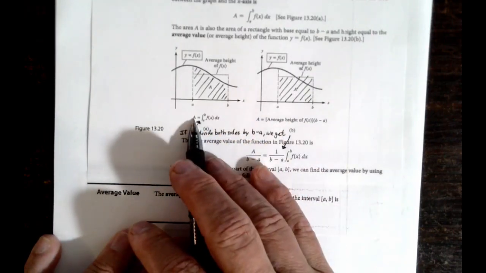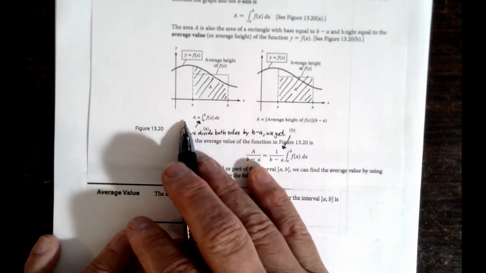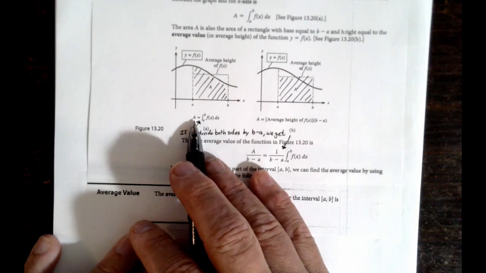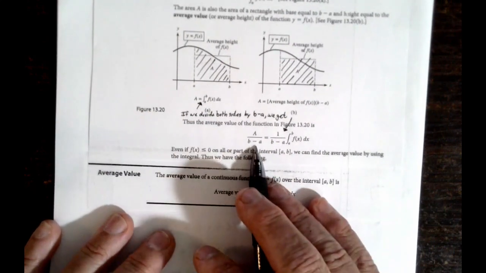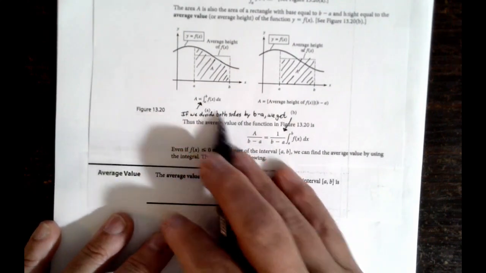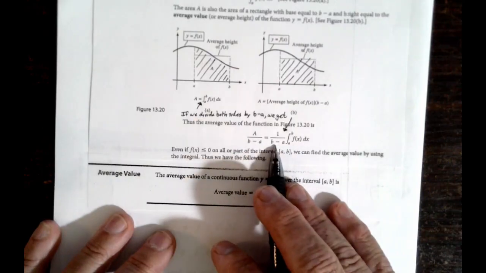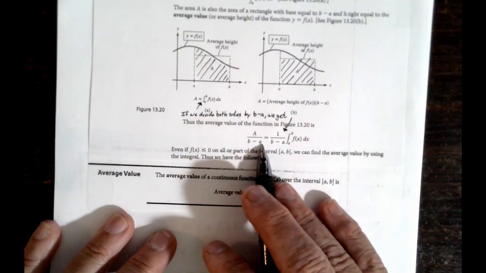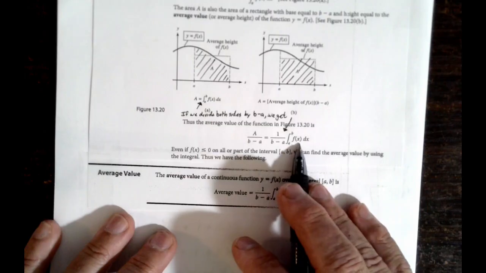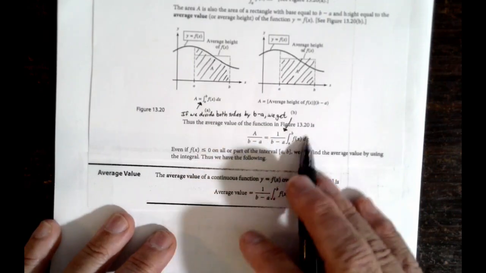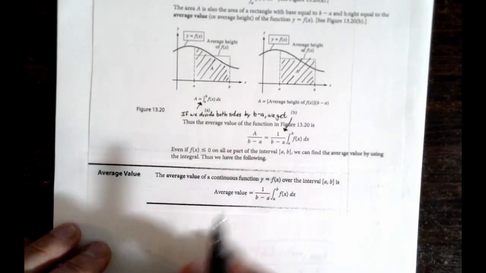And so if you know a equals the integral, you just divide both sides by b minus a. So that's how you get this. If you've got a equals the integral, you divide both sides by b minus a, and you get a over b minus a equals 1 over b minus a times the integral. So this is what we'll be using when we're finding the average value of a continuous function.